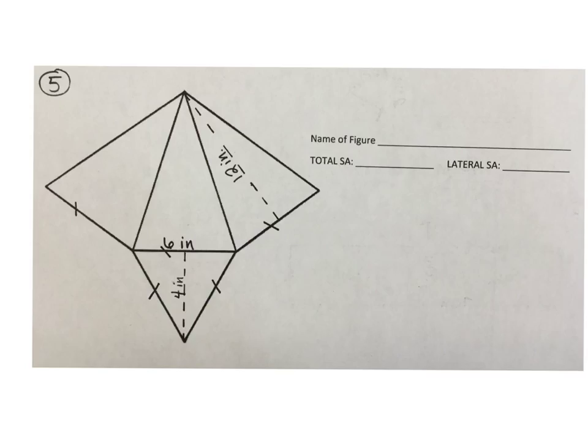So let's identify this object, and first we do that by identifying our base. So it is a triangle, so it's a triangular, and it is only one of them, so it's a pyramid. So this is a triangular pyramid. Now we need to identify our pieces. First off, because this is 6 here, this means this is 6 and this is 6 because of those hash marks. That means all 3 sides of the triangle, the base, are equal, so that means all 3 of the laterals are equal also. So let's just start calculating.